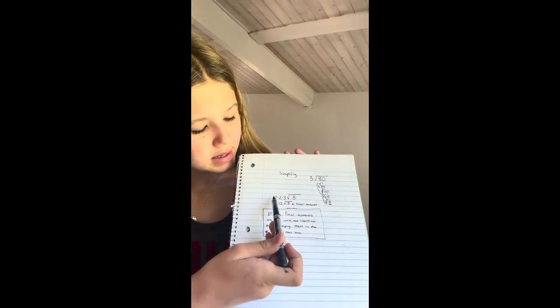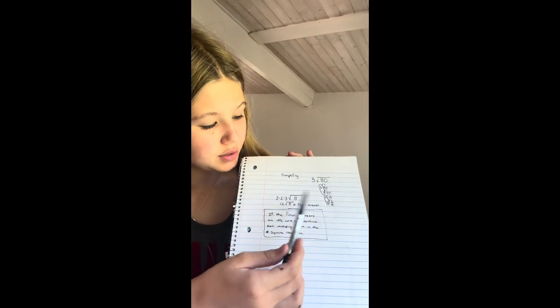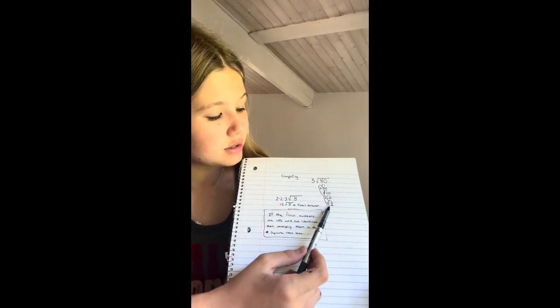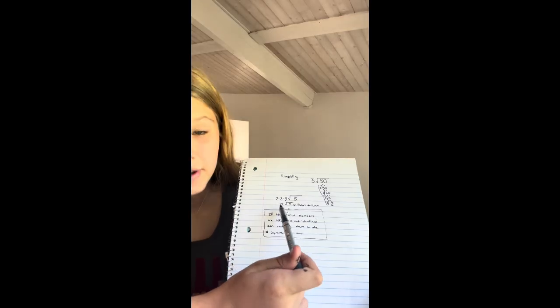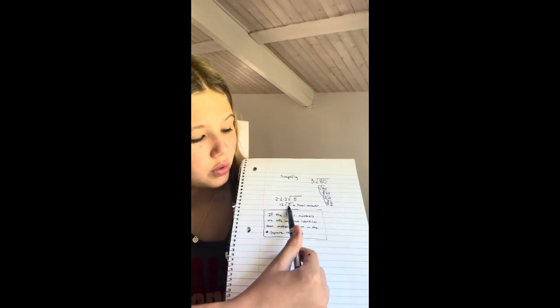which makes 2 from one of these 2's times 2 from one of these 2's times 3 from the top. And then you find the square root, and you're going to use the final number, which is 5, and plug it in the square root box. Now if you multiply 2 times 2 times 3, it makes 12, because 2 times 2 is 4, and 4 times 3 is 12. And you're going to leave the 5 inside. That is your final answer.